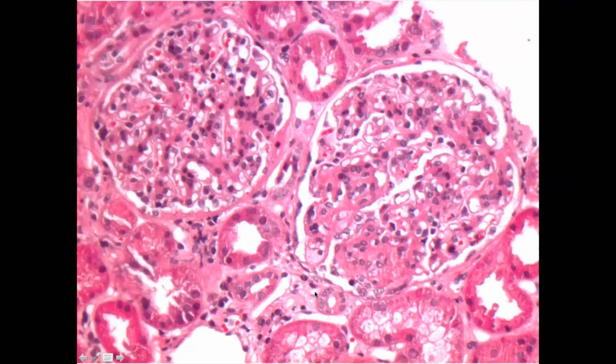Then we come here, so these glomeruli look normal and nice. What looked like mesangial expansion, when we go on higher power, is actually kind of an obliteration of the glomerular tufts. This is actually sclerosis. This is a sclerosed glomerular tuft. And then we have some foamy cells here. This is a foamy macrophage.